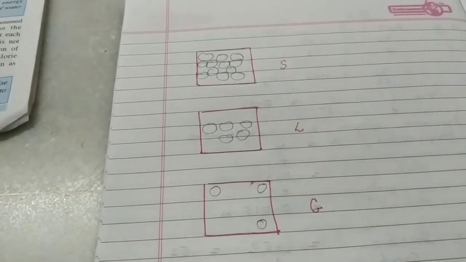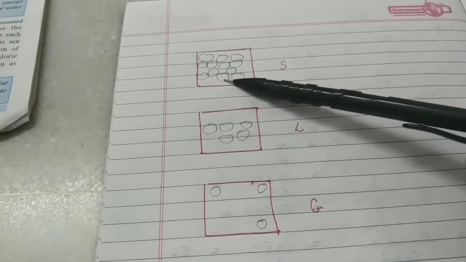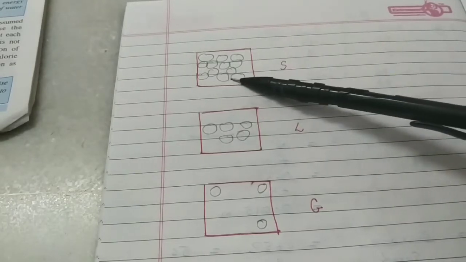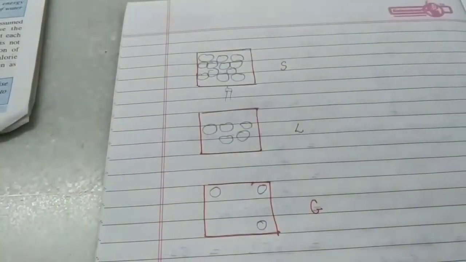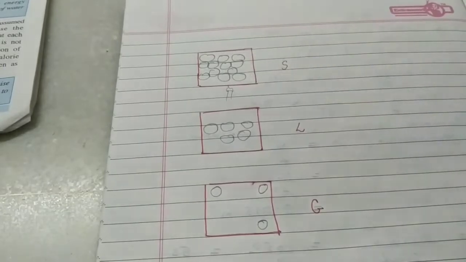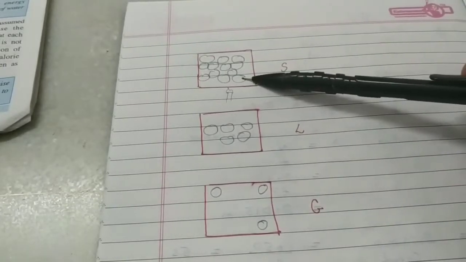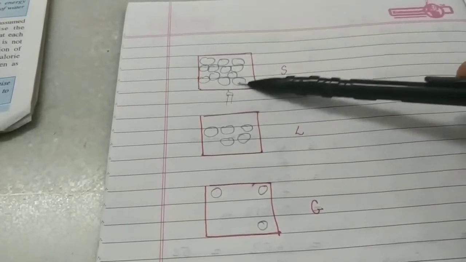All of us are familiar with these diagrammatic representations of three states of matter, namely solid, liquid and gas. In solids we see that the interparticle space is minimum and the intermolecular force of attraction is maximum. If you heat it, then the kinetic energy of the molecules will increase. You see, even in the solid state, the particles do have kinetic energy. They are not stationary. They are vibrating about their mean position.